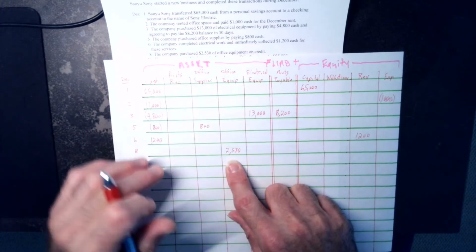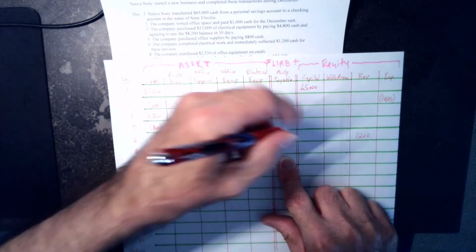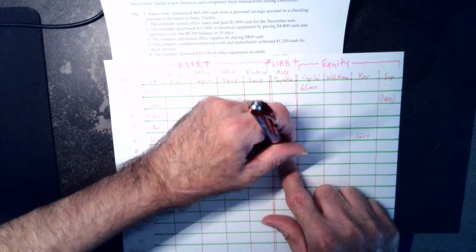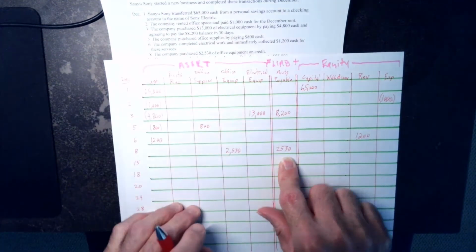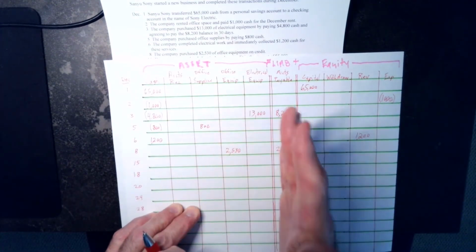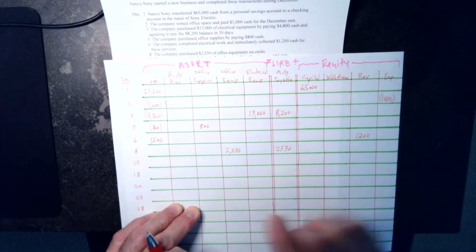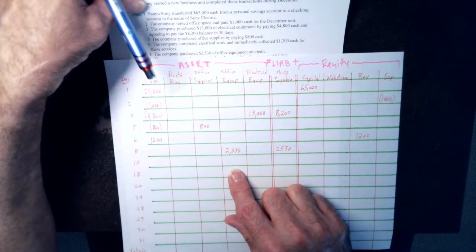And on credit, so that was accounts payable, $2,530. Again, notice that everything I'm doing on one side of the equals mark is going to be the same on the other side. So I stay in balance all the time.